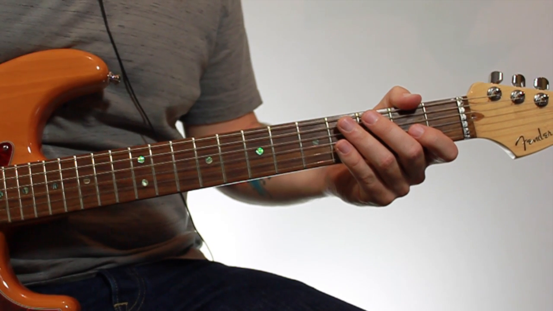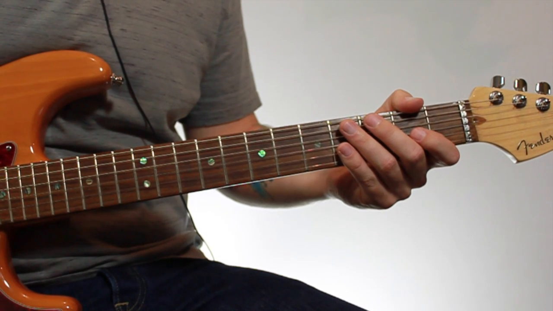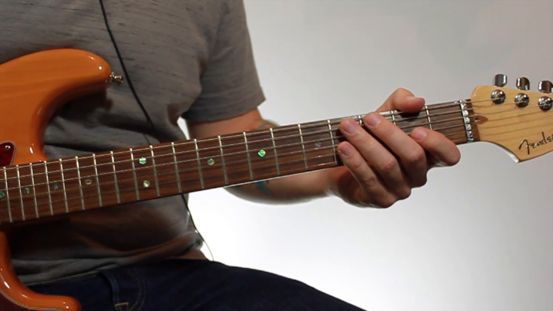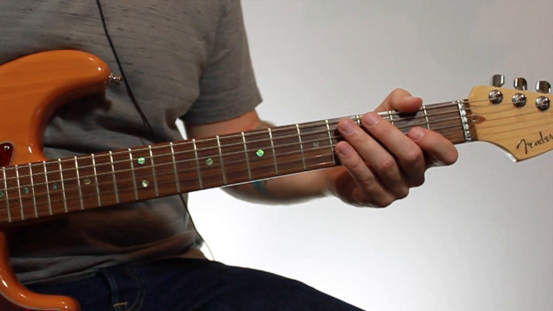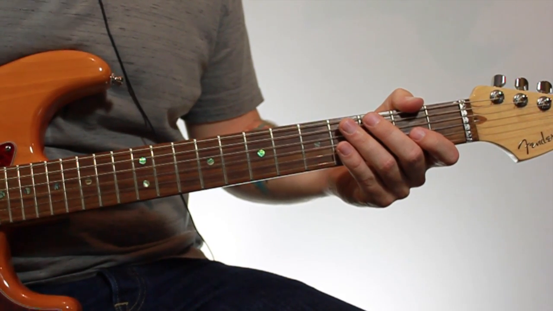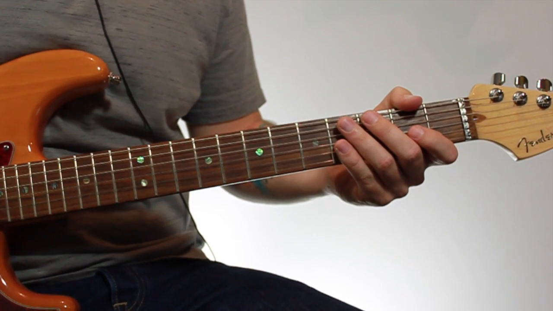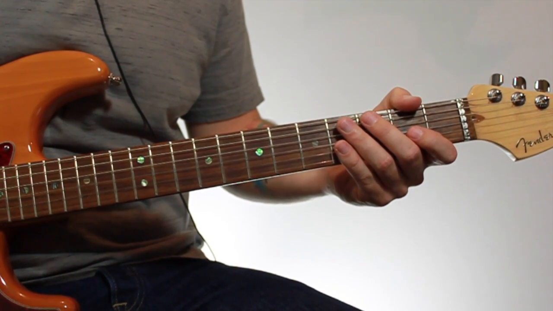So I'm going to show you 2 ways to play major 7 shell voicings. And a shell voicing doesn't include the 5th, so with the major 7 chord, it would be root, 3rd, 7th. It doesn't include the 5th in the voicing. That's why they're called shell voicings. They just have the most important intervals of the chord.